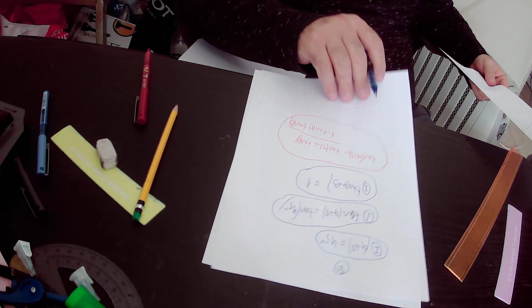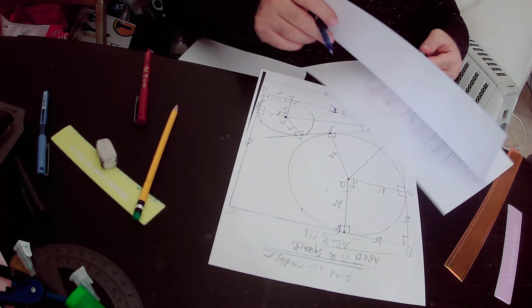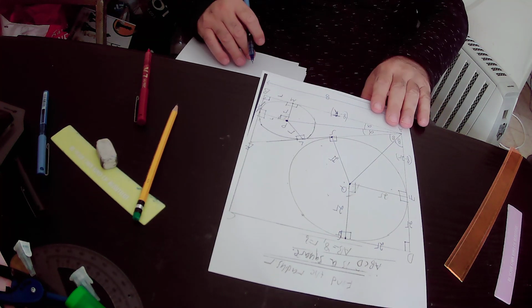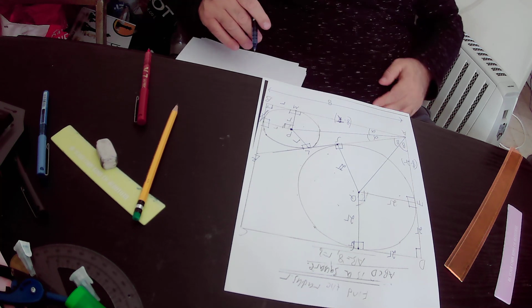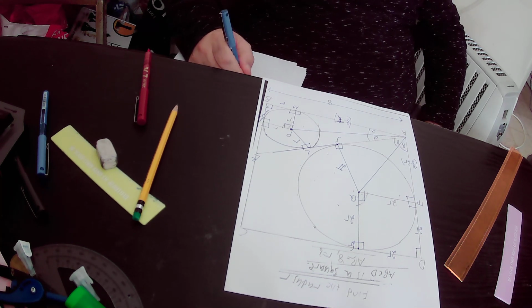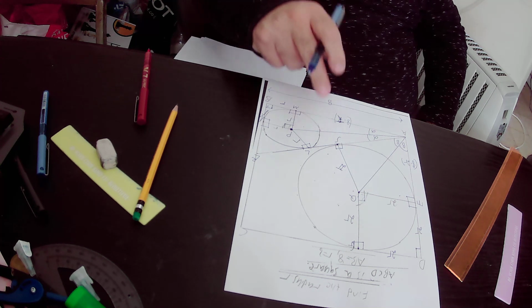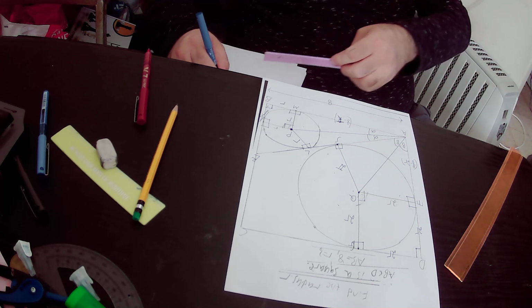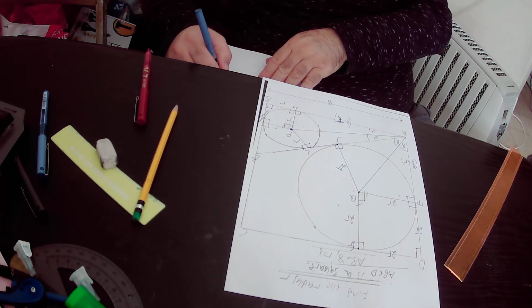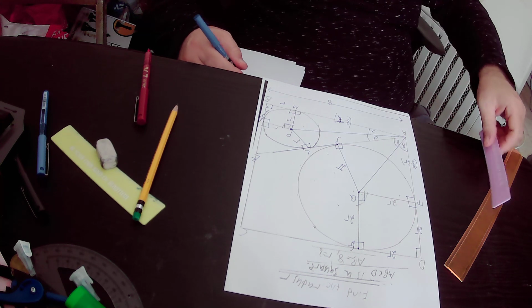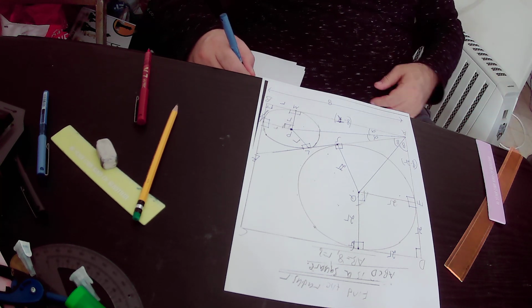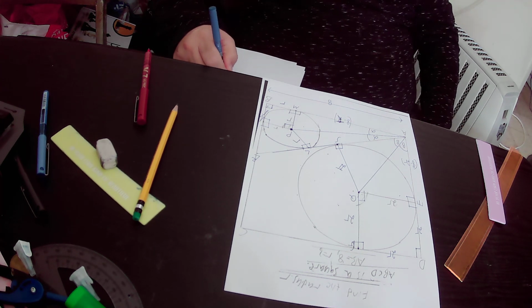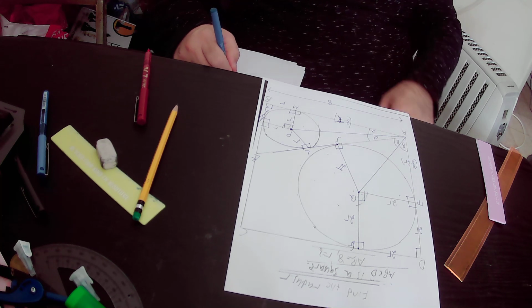So, from the drawing, we will focus on the right triangle, triangle APM. In triangle APM, this right triangle, we know that tangent alpha equals PM over AM.